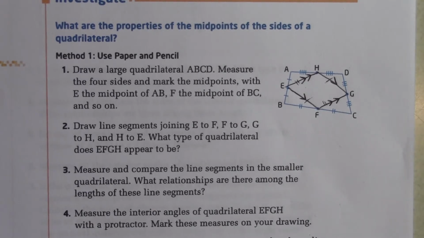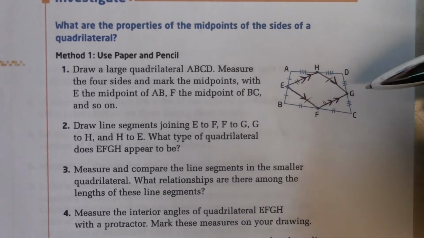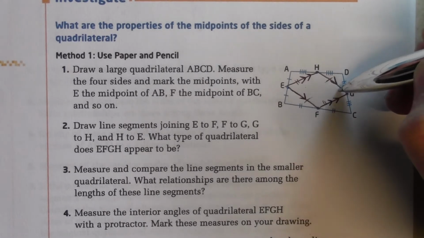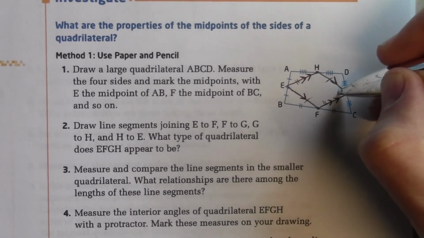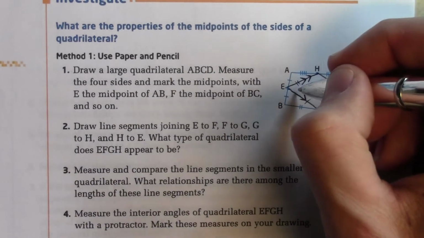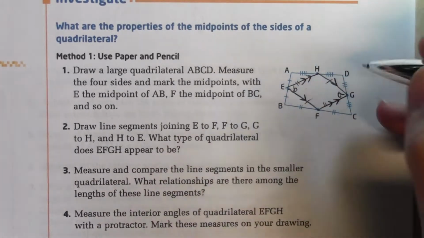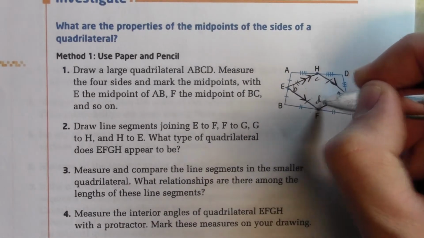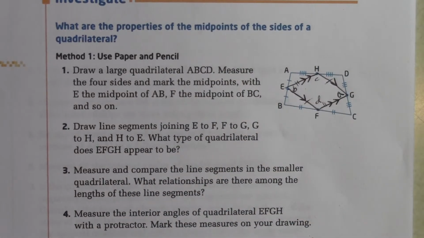Measure the interior angles of the quadrilateral EFGH with a protractor. Mark these measures on your drawing. So I would say that based on the interior angles, this angle, we'll call it angle A, appears to be equal to angle B, and angle C appears to be equal to angle D. We happen to have a protractor here. We'll measure it quickly.